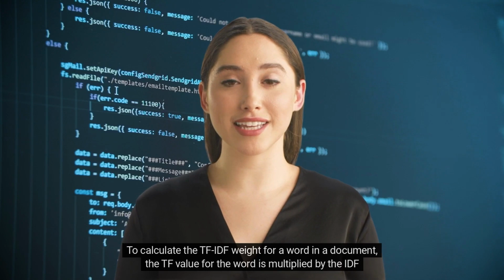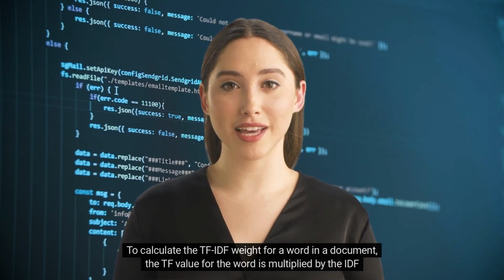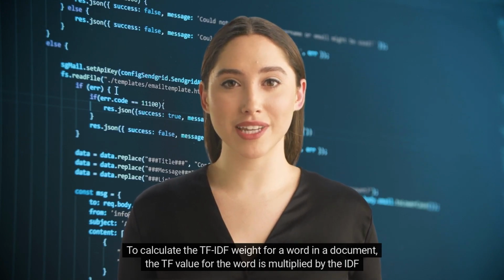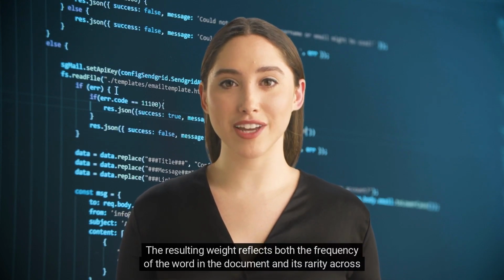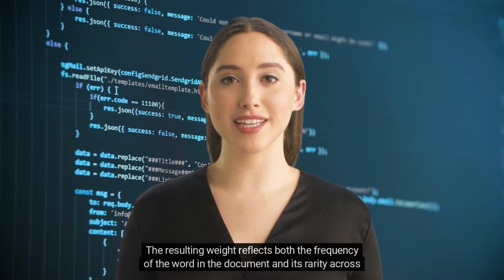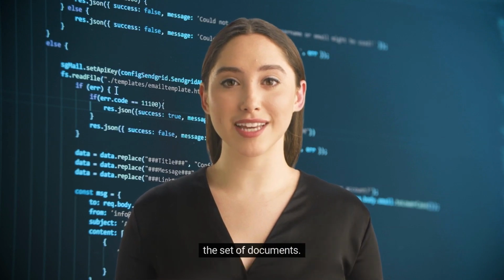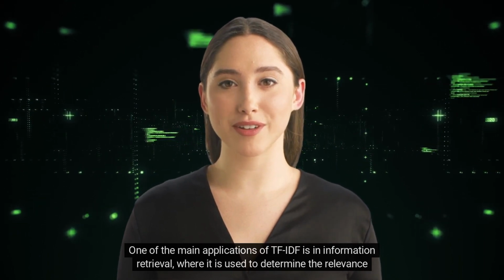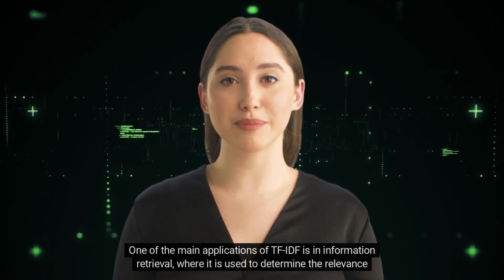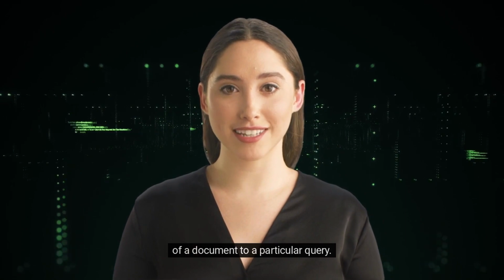To calculate the TF-IDF weight for a word in a document, the TF value for the word is multiplied by the IDF value for the word. The resulting weight reflects both the frequency of the word in the document and its rarity across the set of documents. One of the main applications of TF-IDF is in information retrieval, where it is used to determine the relevance of a document to a particular query.